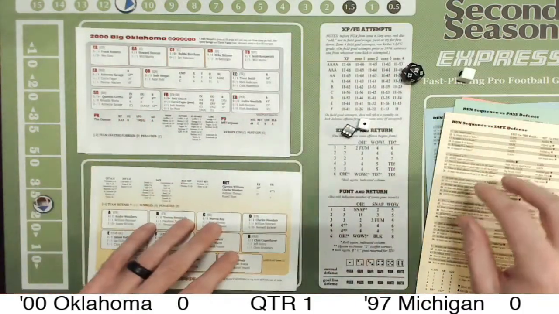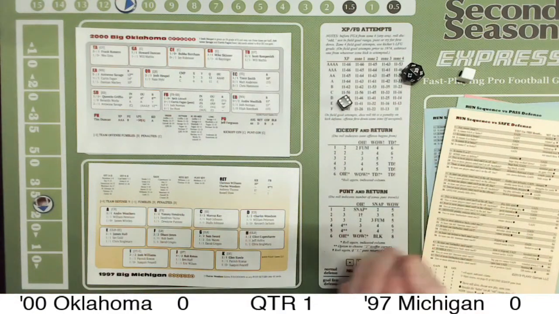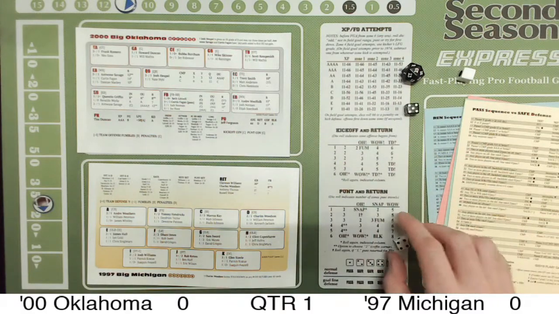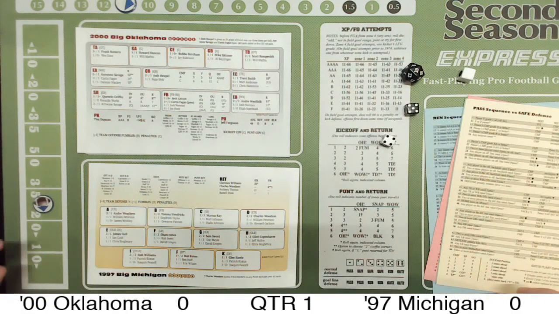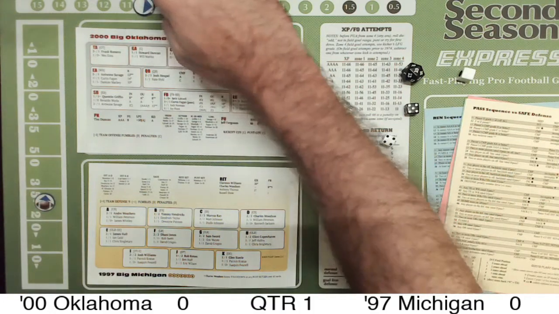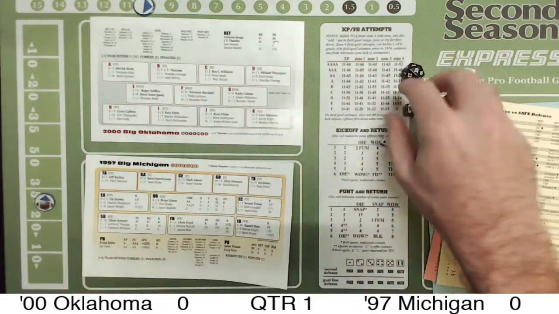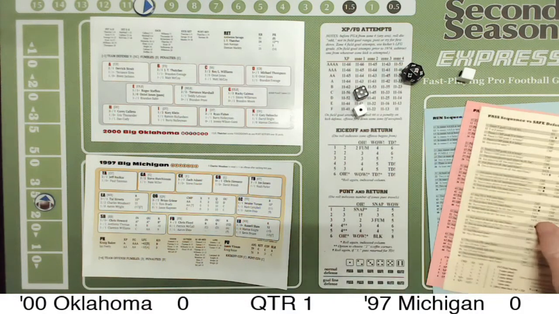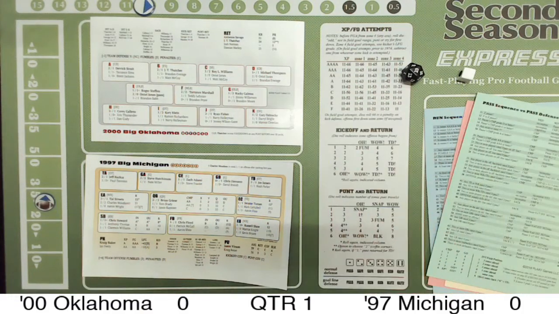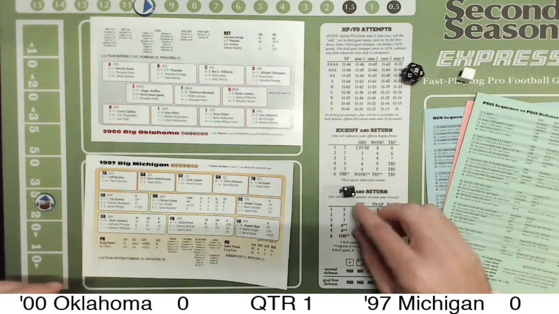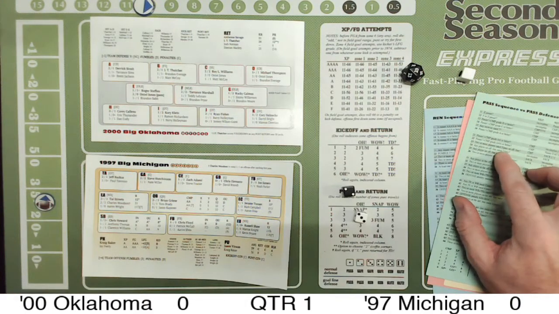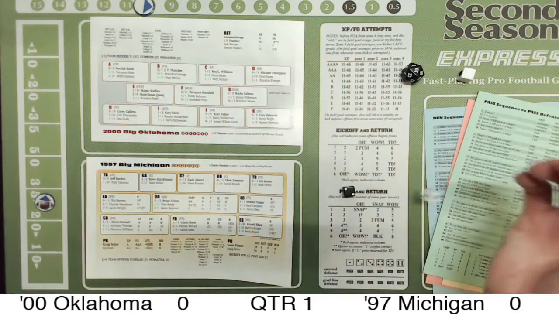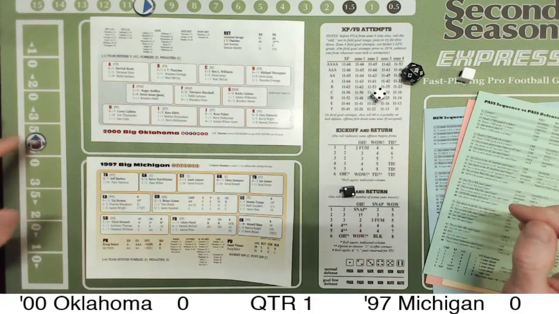Big turnover there for Oklahoma as they're going to come out with a pass against safe. And 54, and they fumble. So they're going to turn the ball right back over. 10 minutes left in the first quarter. A couple exchange of turnovers there as Michigan's going to come out passing against the pass. And 23. 2 or more players rated 2 pass on the offensive line. Jeff Backus is, and Steve Hutchinson is. So that's going to be a completion for 2 zones.